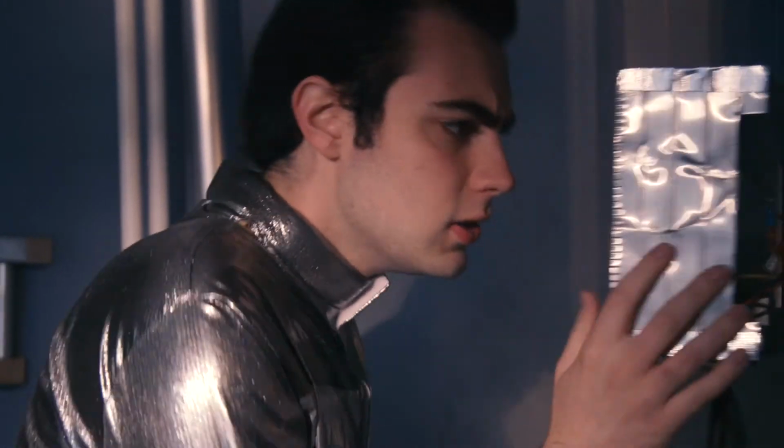Now, it's not the best spaceship in the world, and I wish it could be bigger and better and more detailed, but for what it is, I think it looks really cool. All right, action.